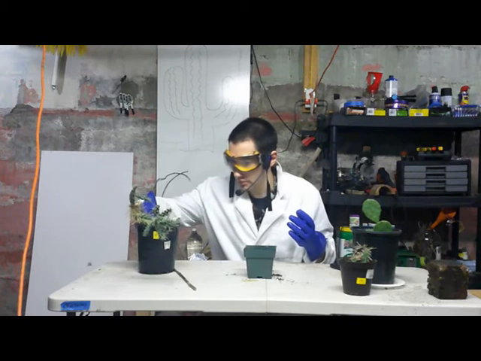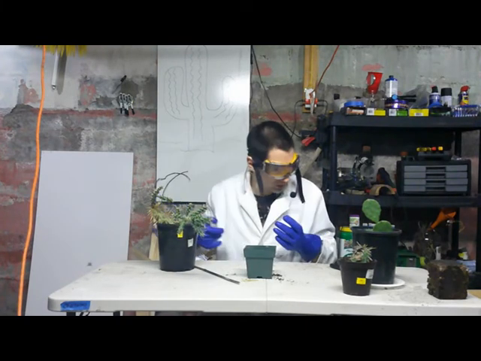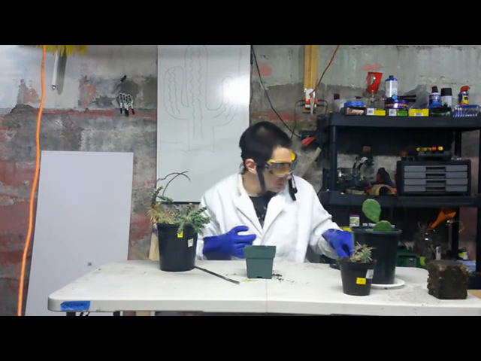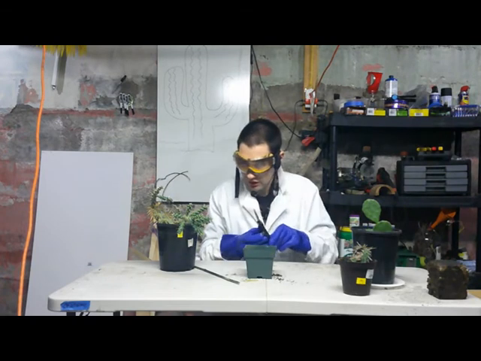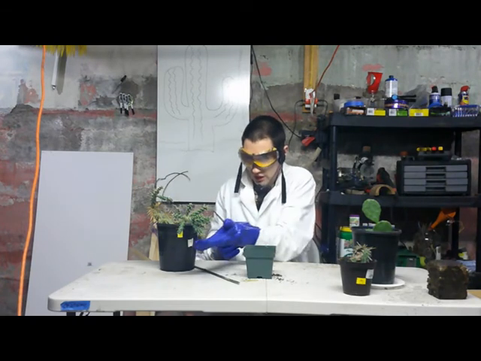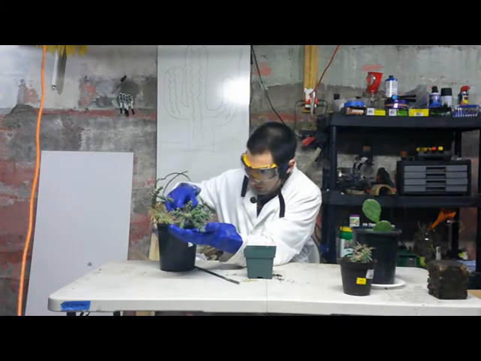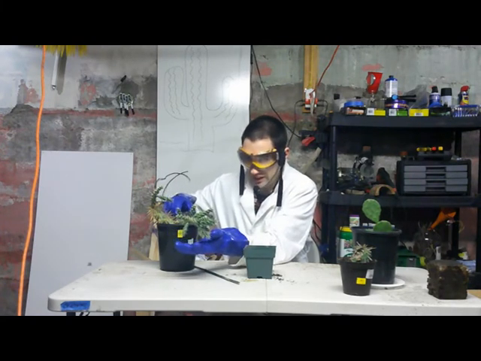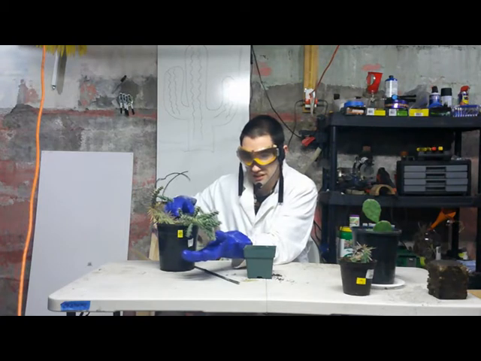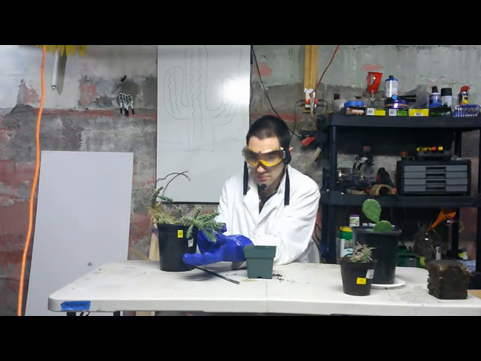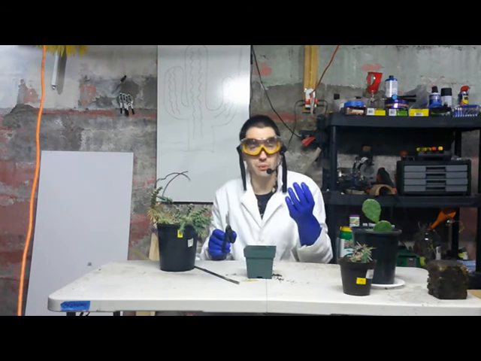I always feel a little bad for hurting it, but this is a necessary stage of propagation. Oh boy. Oh wow, you can see, this is problematic. It is penetrating the polyvinyl chloride with its barbs.